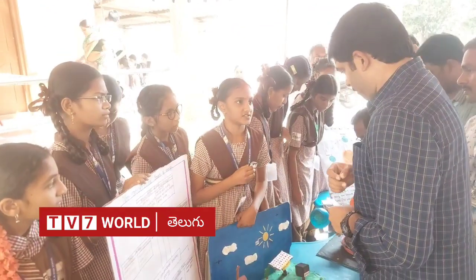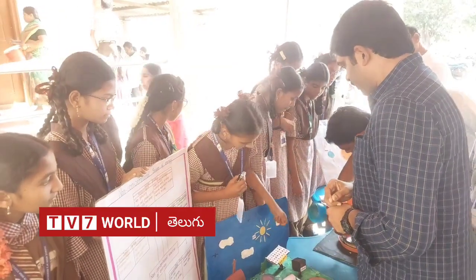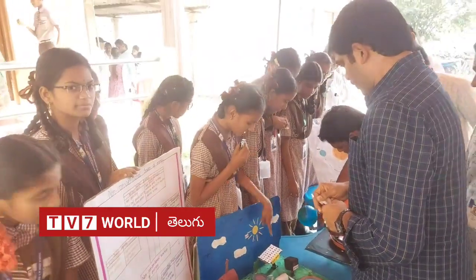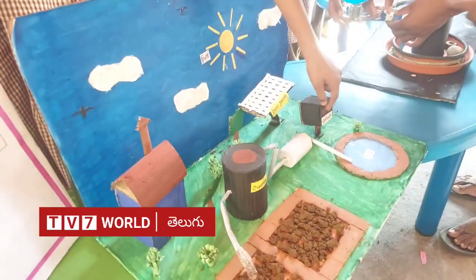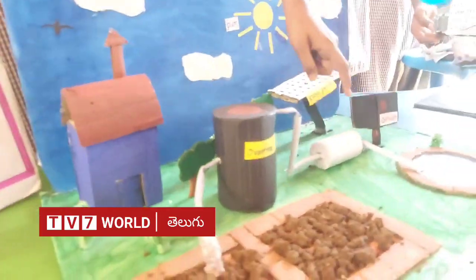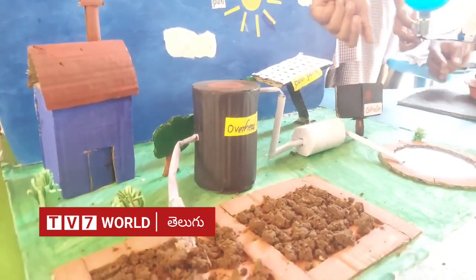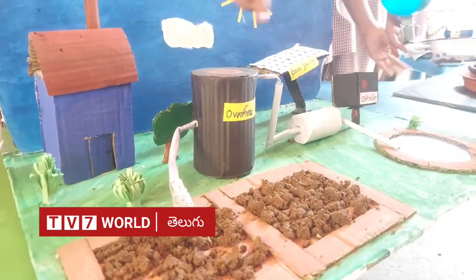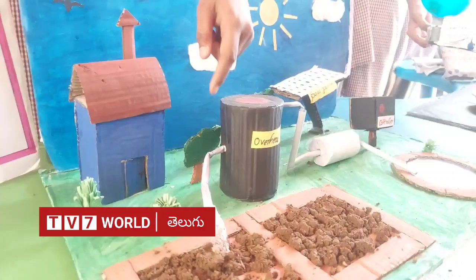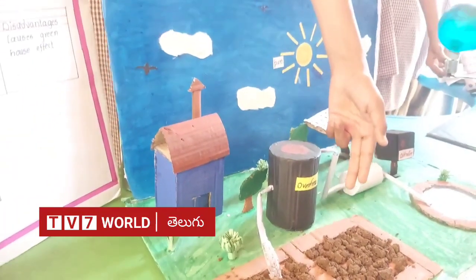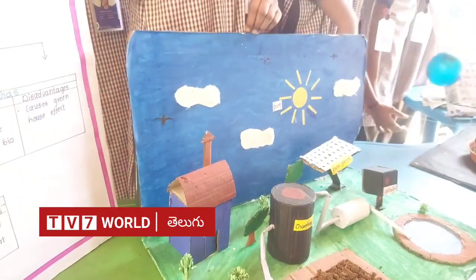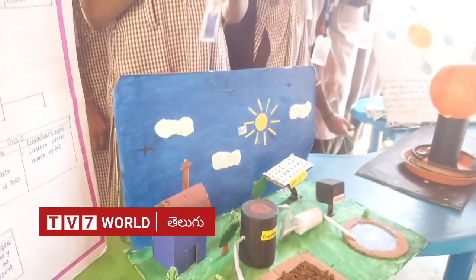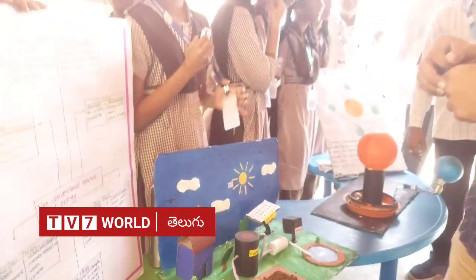Solar power irrigation system, sir. When the sun falls on the solar panel, it will go to a controller. The controller will give the electricity to the pump, and the pump will take the water from the pond and transfer it to the tank, sir. And the tank will give the water to the crops. This is solar power irrigation, sir. It has low cost of electricity and fuel, sir.